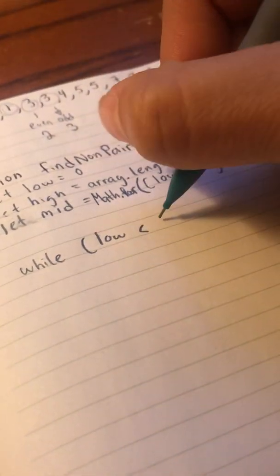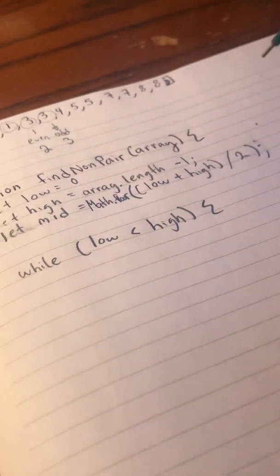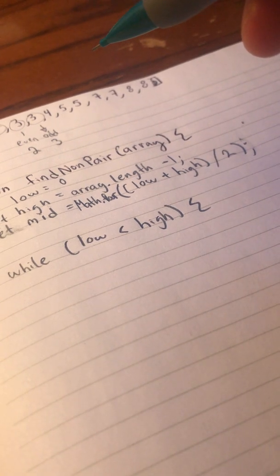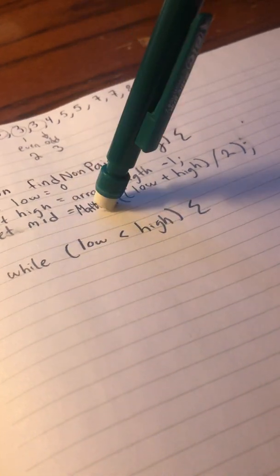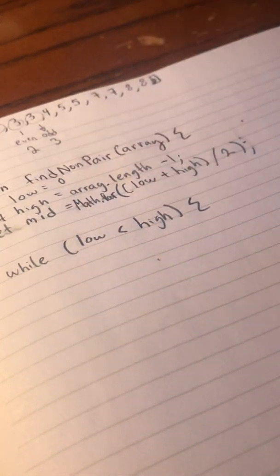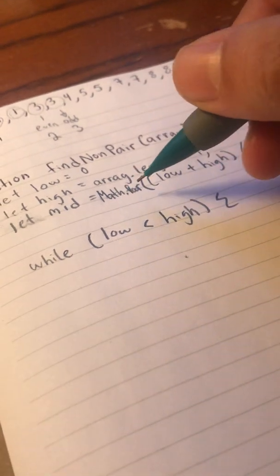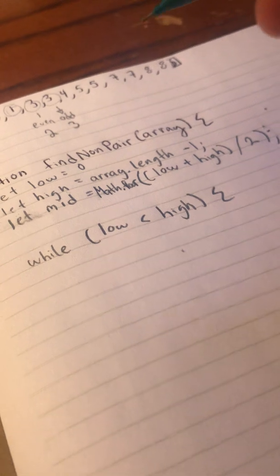So while our low is smaller than our high, actually I guess I could have calculated the mid here. So let's actually move that middle here instead, because we're always going to be calculating a new middle every single time.